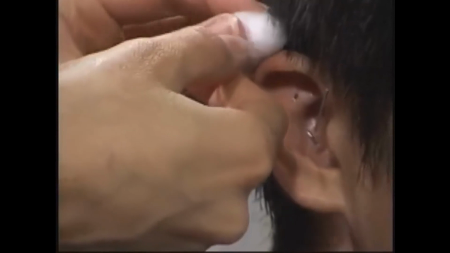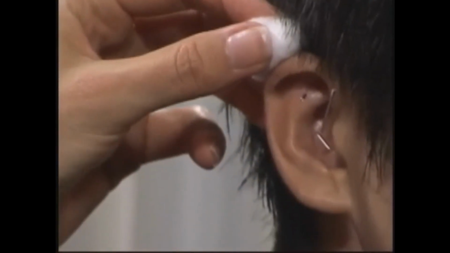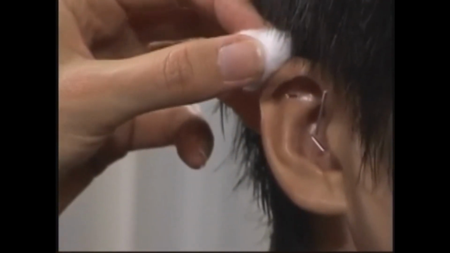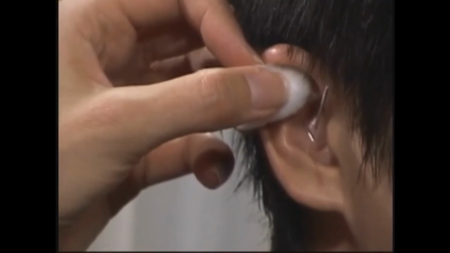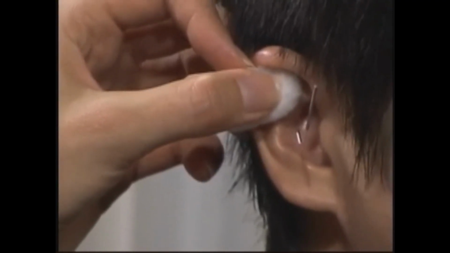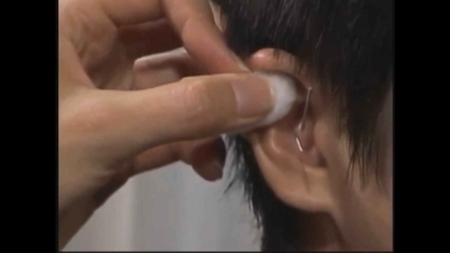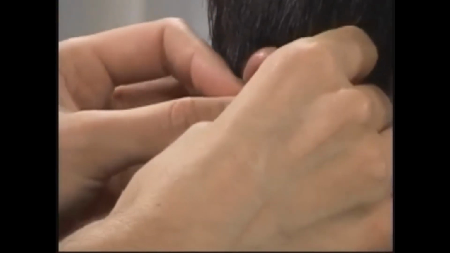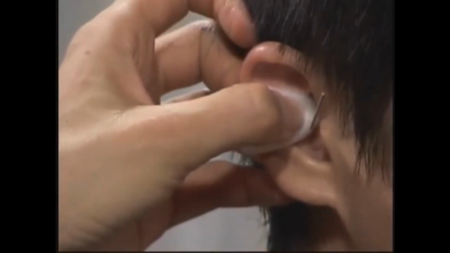We also ask the patients, especially patients working to stop smoking, we ask them to press the points whenever they feel an urge coming on. For people who are working on weight control, we ask them to squeeze the points whenever they get hungry or 30 minutes before they eat.